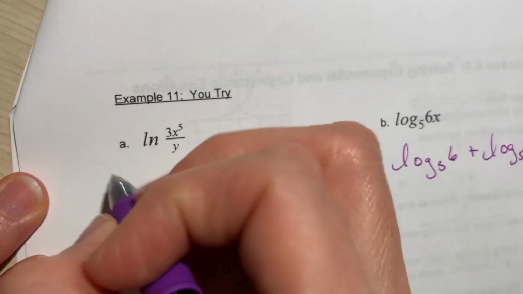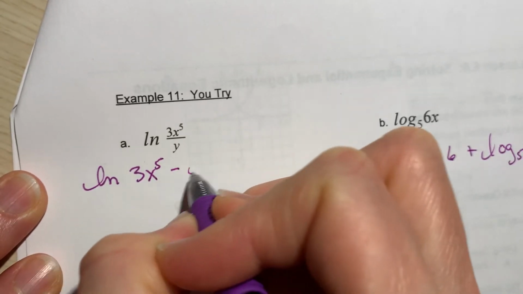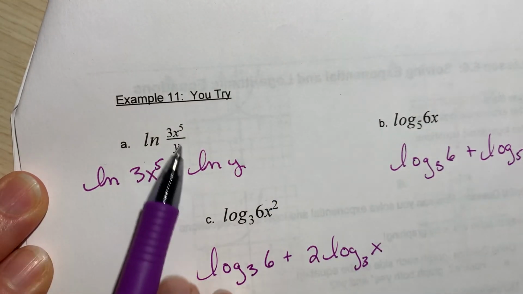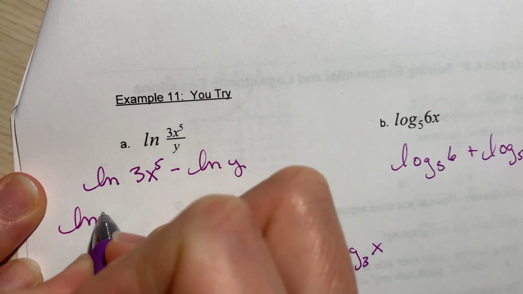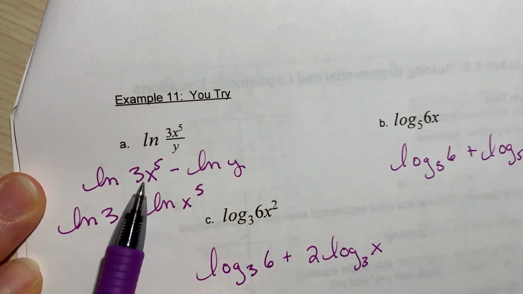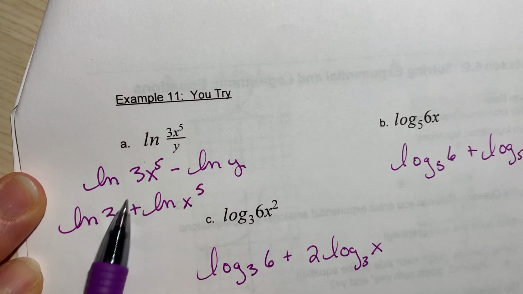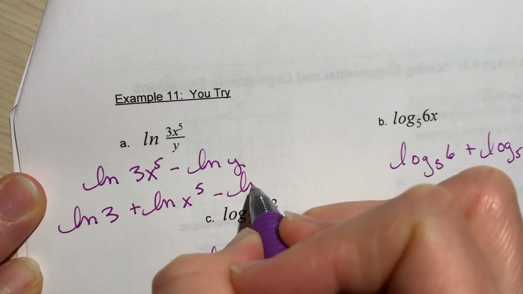So maybe I'll show the steps for this one. Natural log of 3x to the 5th minus natural log of y. So that takes care of my division. Now my multiplication, natural log of 3 plus natural log of x to the 5th, because I had 3 times x to the 5th. So that expands out into adding the two logs.